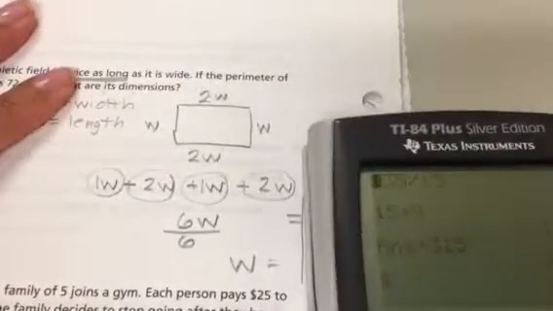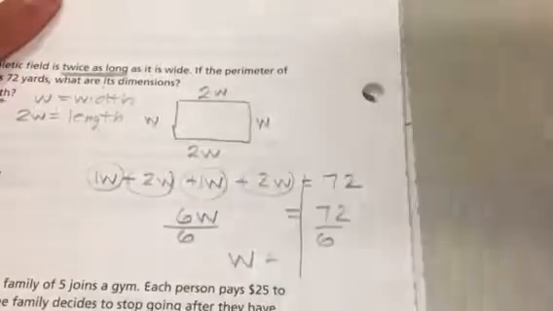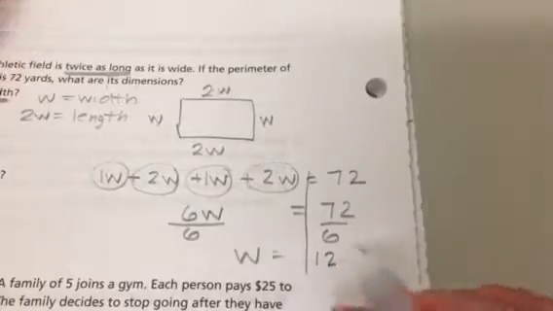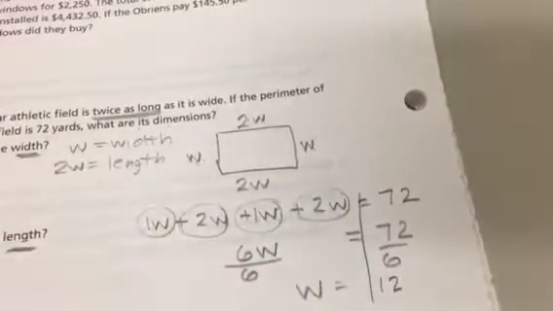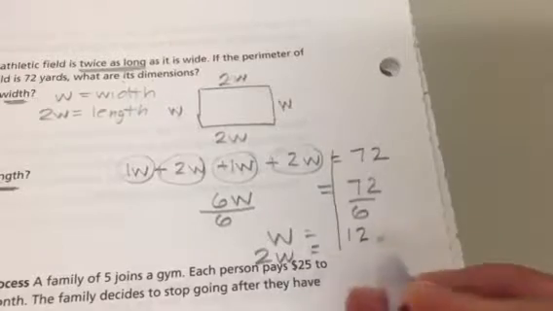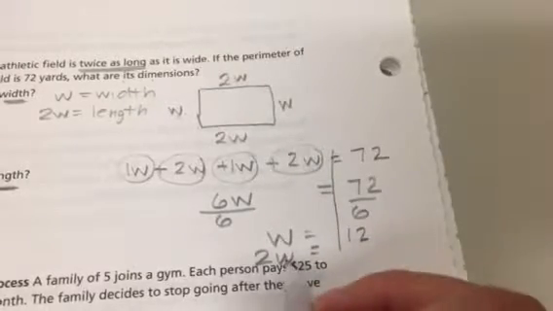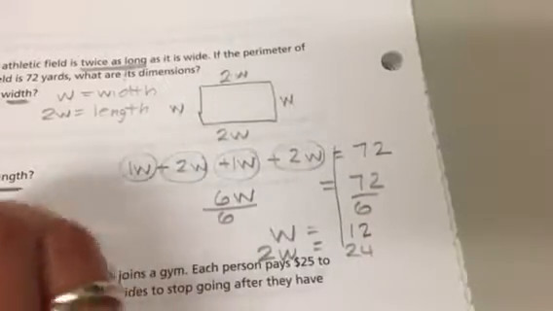And on my calculator, I'm going to do 72 divided by 6, which is 12. Okay, so they're telling me the W is 12, so the width should be 12. Well, the length is 2 times that. So if I do 2 times 12, I get 24. All right, so the length is 24, the width is 12.